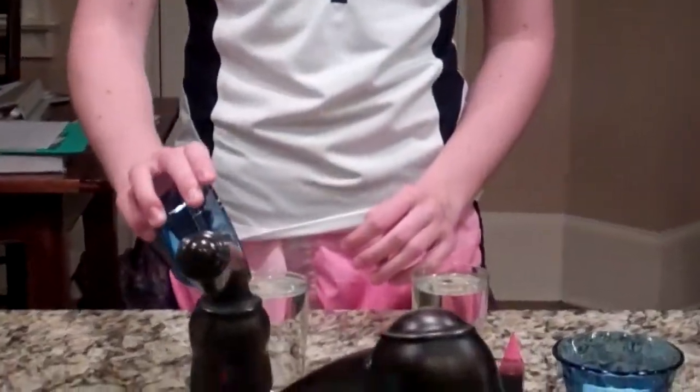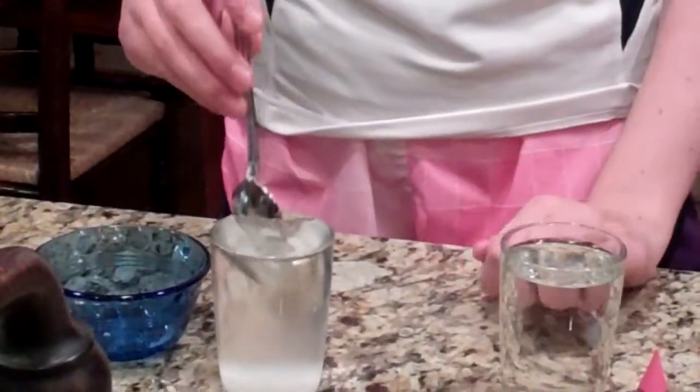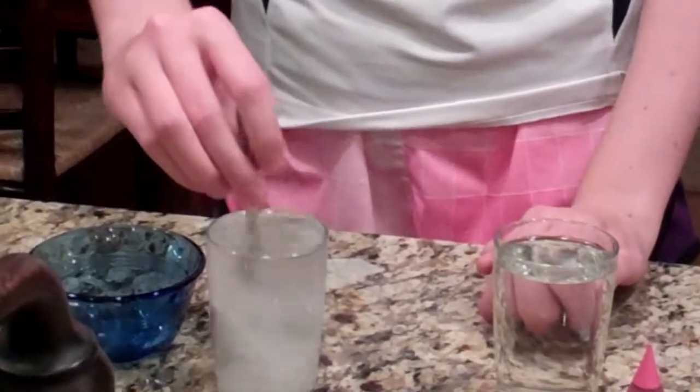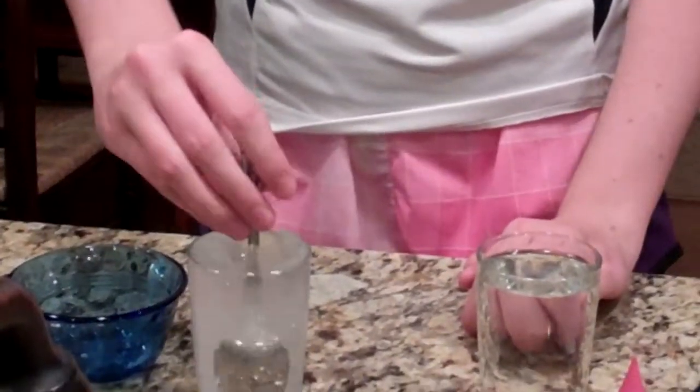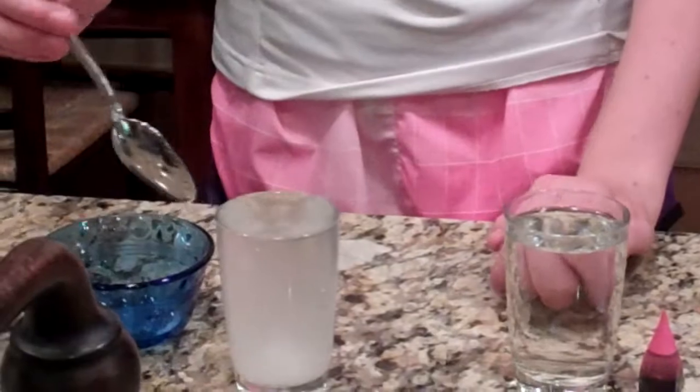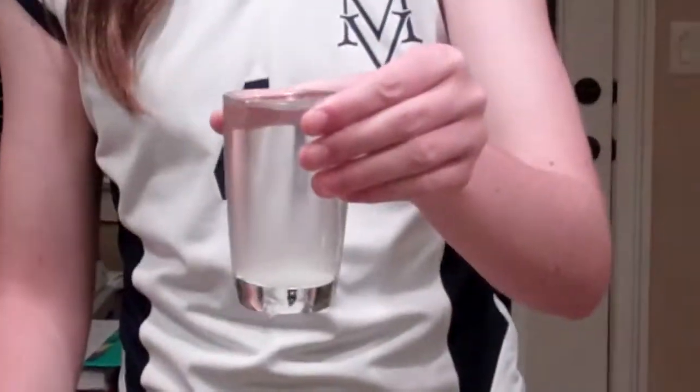An example of this would be table sugar and water. Table sugar and water would be a solution. Table sugar would be the solute, and the water would be the solvent. And if you mix them together, they become one substance instead of 2.